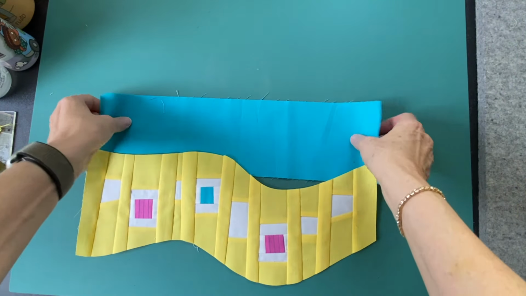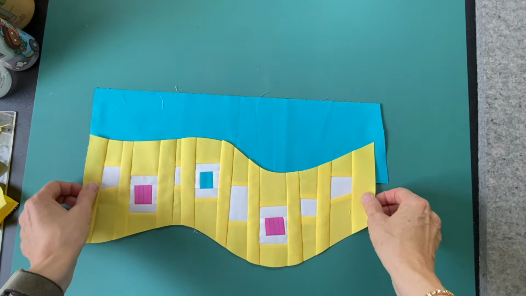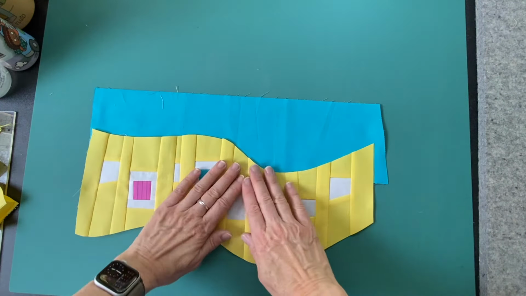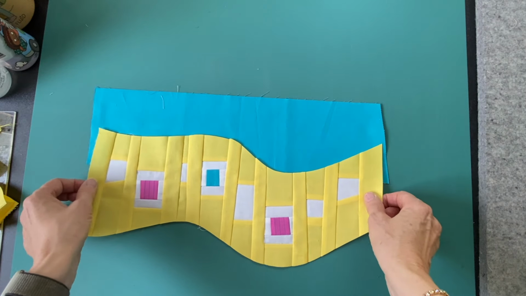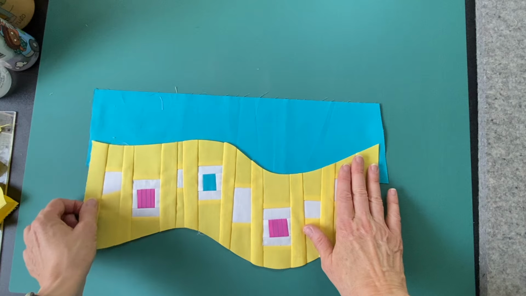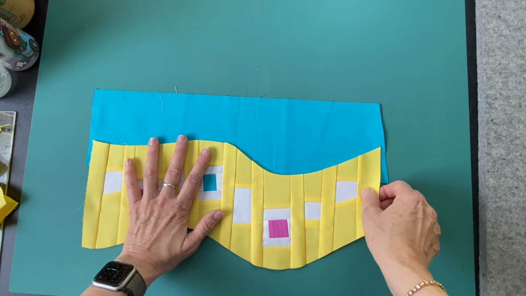As luck would have it, I have a strip that's the perfect length. I'm kind of surprised. So I'm going to cut this curve. Make sure I have fabric everywhere underneath it.